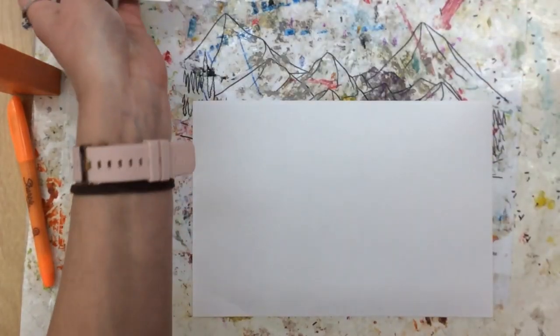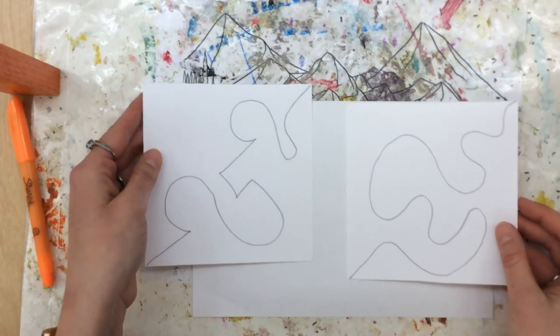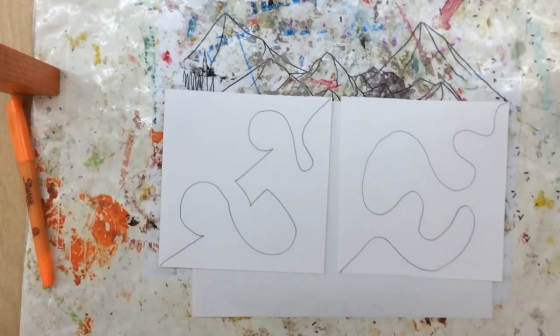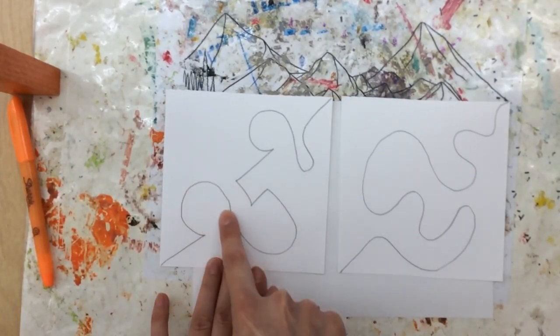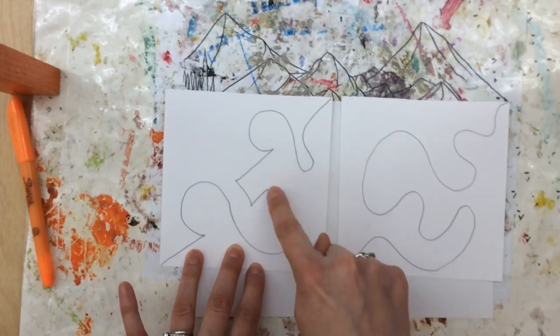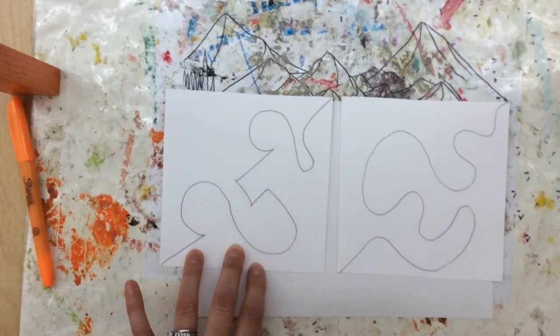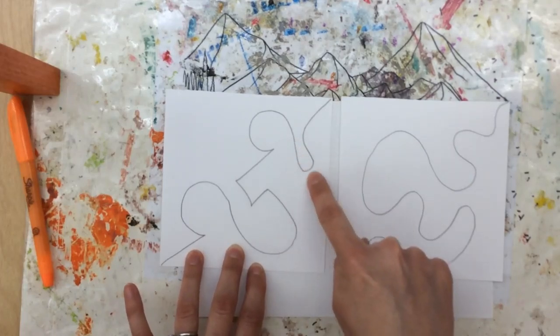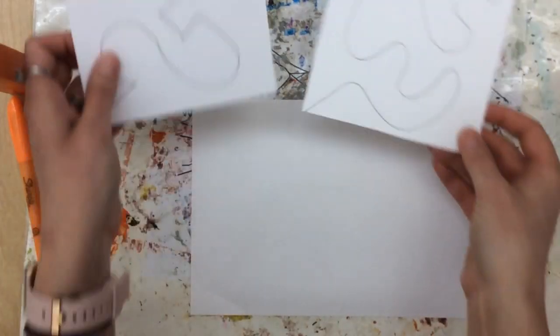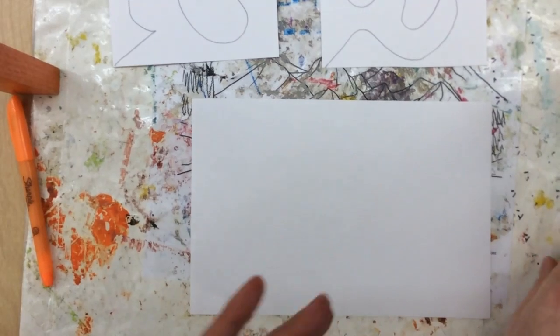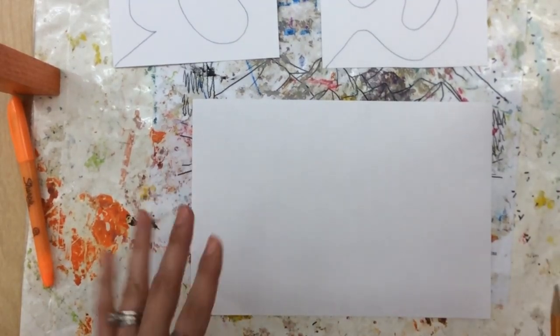So now that you have those thoughts and ideas, here are some weird wonky lines. But you'll notice that I have the scallop idea here, and I have some straight lines here. I have a wave here. Those are just some ideas to get you moving and juicing.